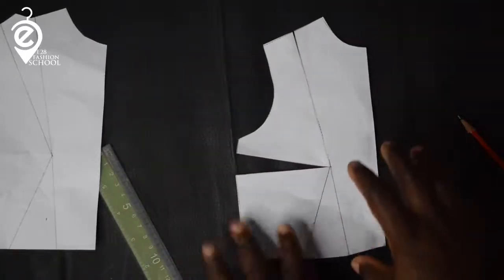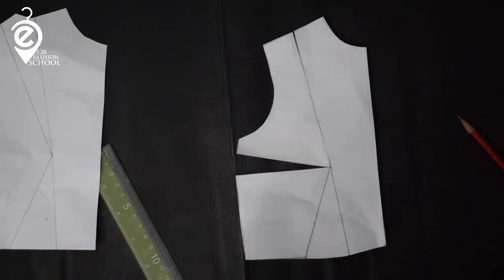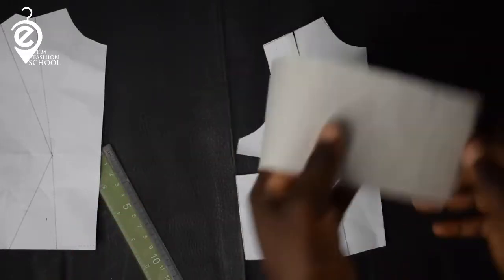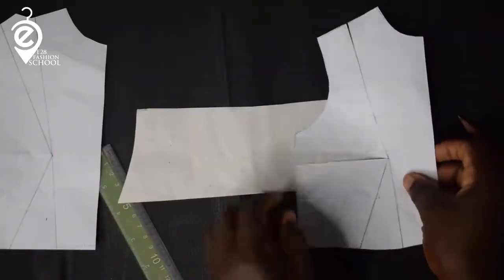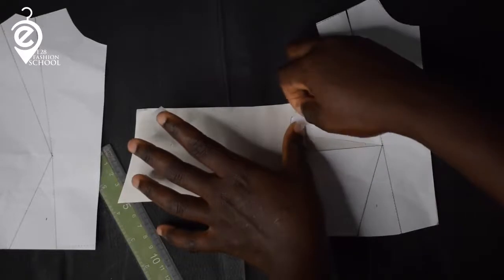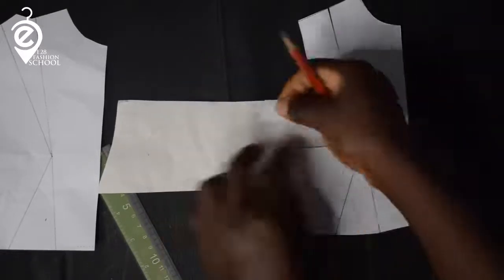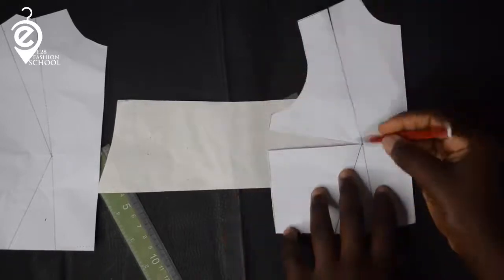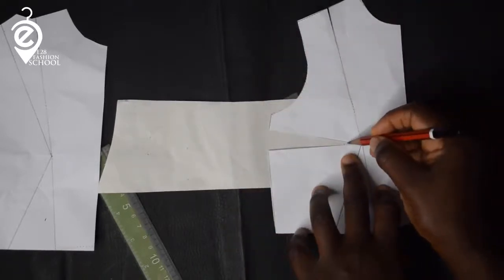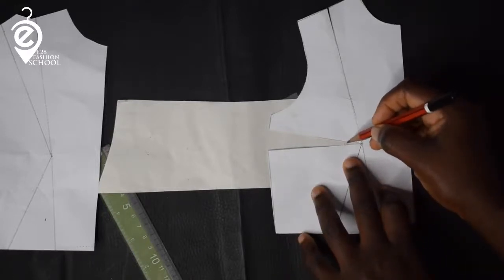Okay, so I just transferred my shoulder dart to my side as a bust dart. Now I'm going to attach another paper underneath, just like this. You can see that the dart is open there, right? What you want to do, from the nipple point, go in by 1 inch, and then mark it in between the dart legs.